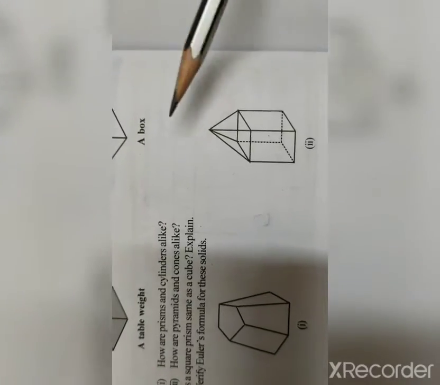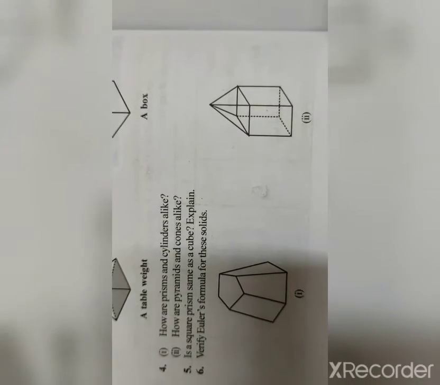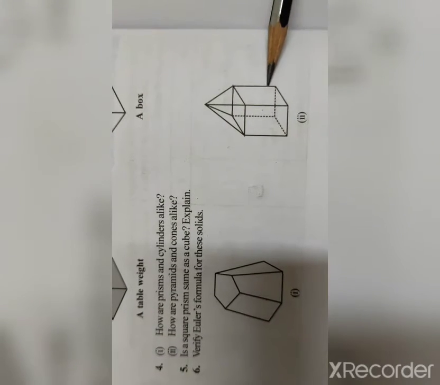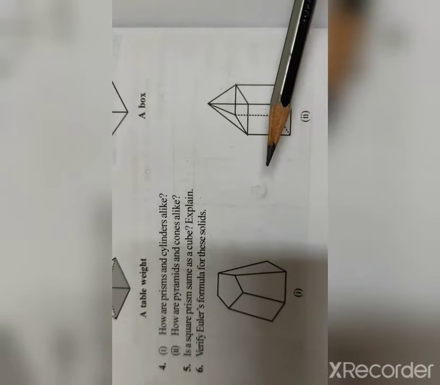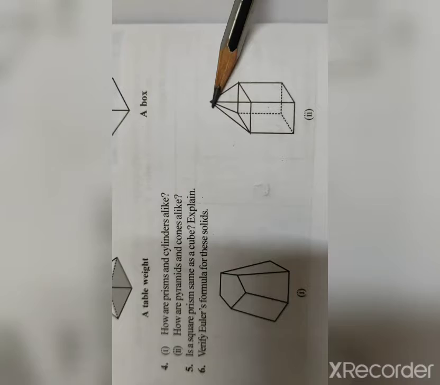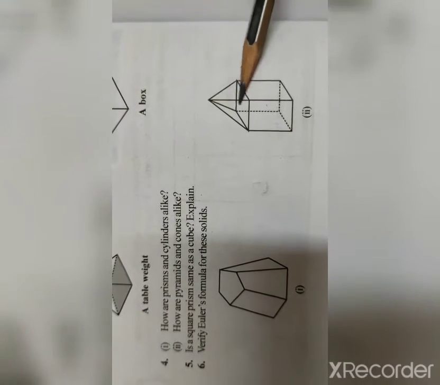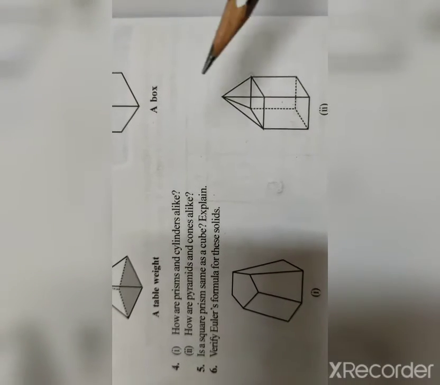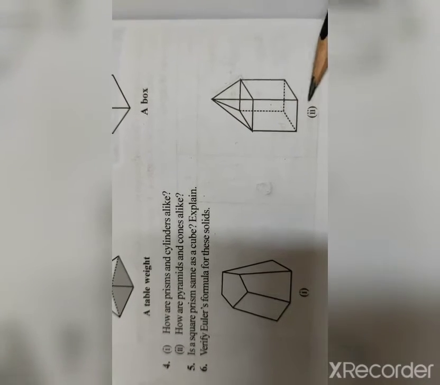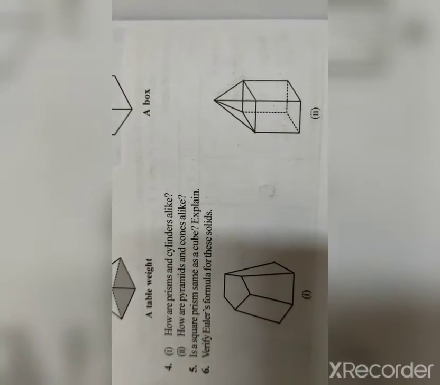Okay. Now see in this. First we will count faces. So faces 1, 2, 3, 4, 5, 6, 7, 8, and 9. Then vertices. So vertices 4 here, 4 at the bottom, 1, 2, 3, 4, 5, 6, 7, 8, and 9. 9 vertices. Now we will count sides.